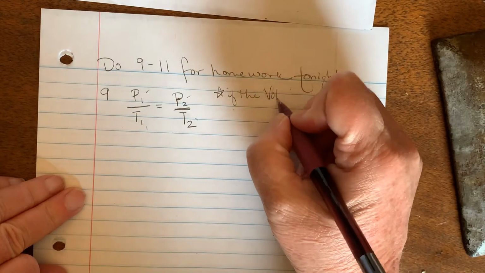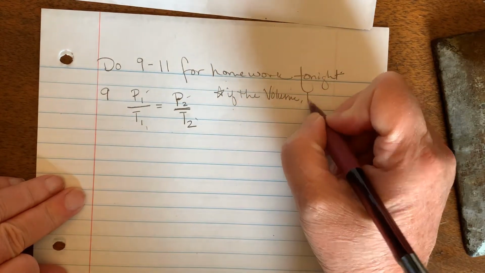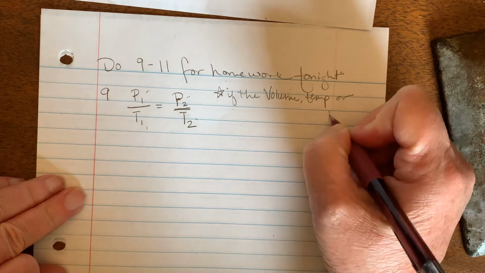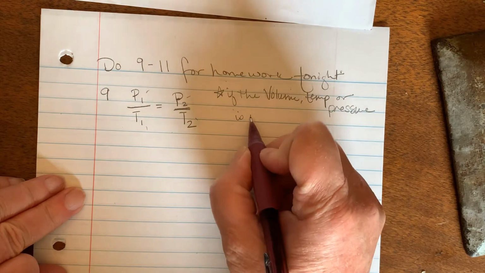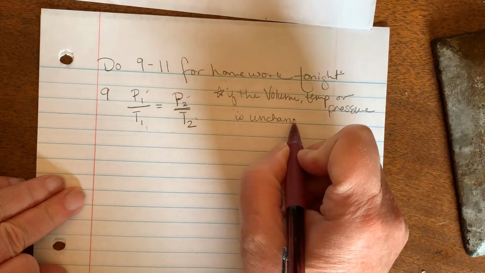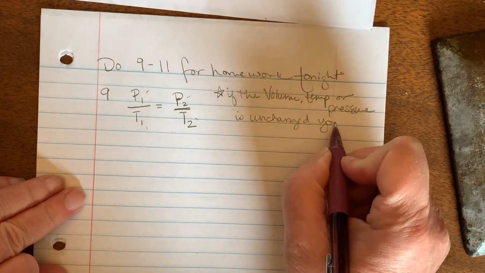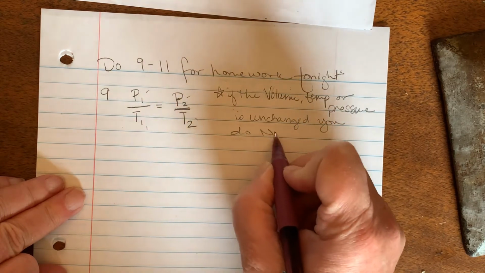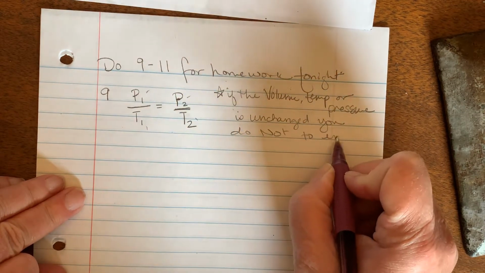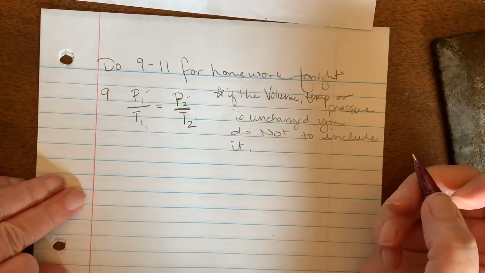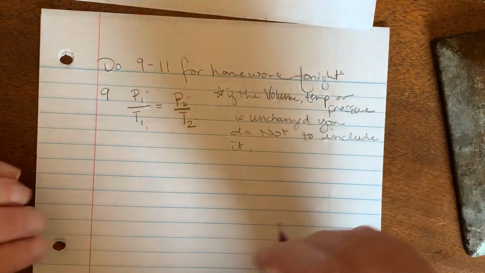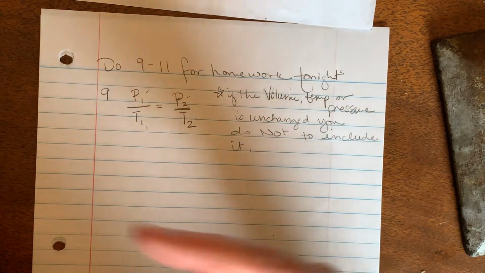If the volume, temperature, or pressure is unchanged, you do not need to include it. And we'll touch on that more as we move along to the next gas law, which will be tomorrow.